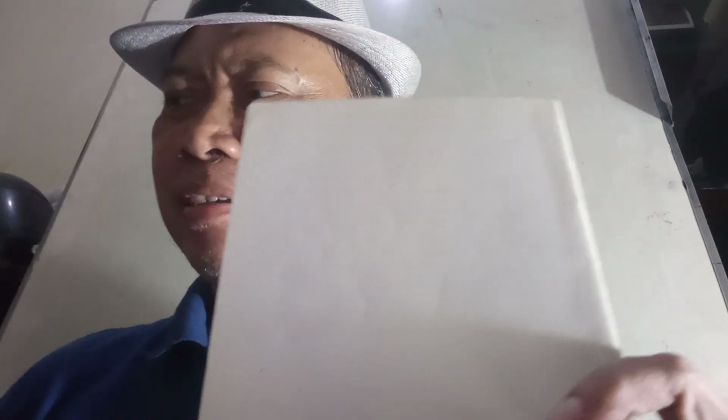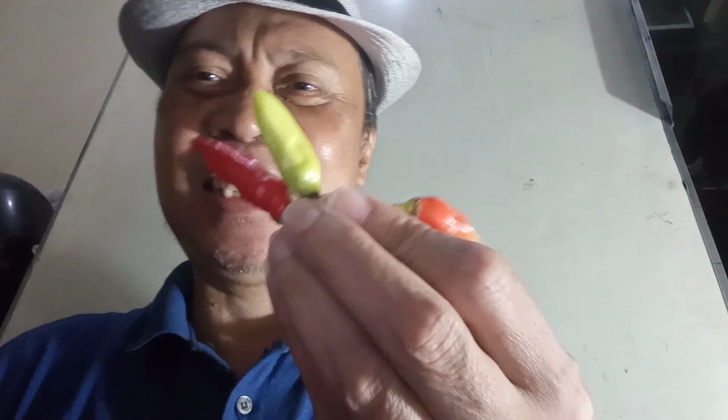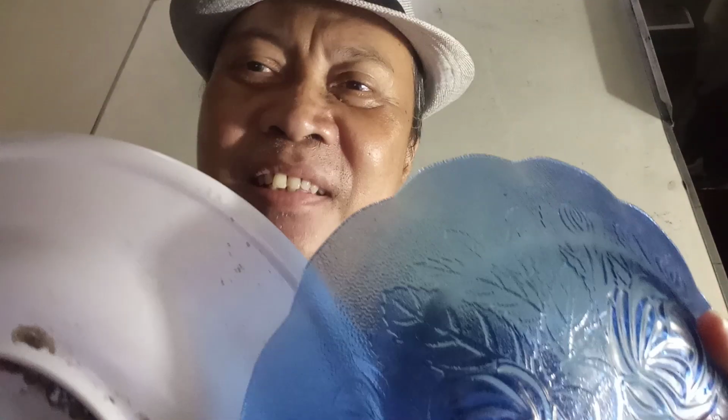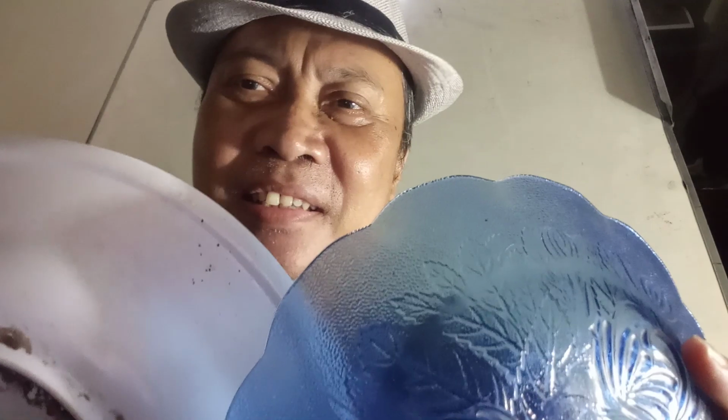This is a book. These are books. This is a chili. These are chilies. Okay. Then this is a plate. These are plates.